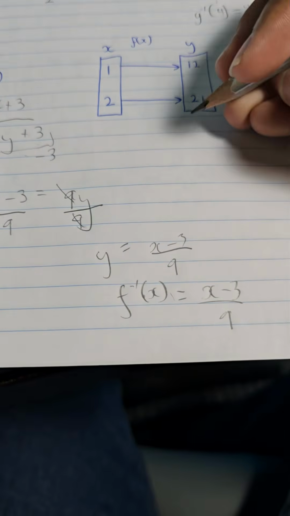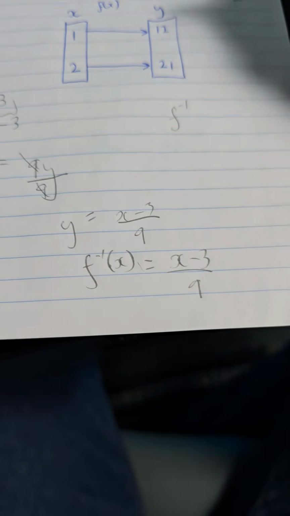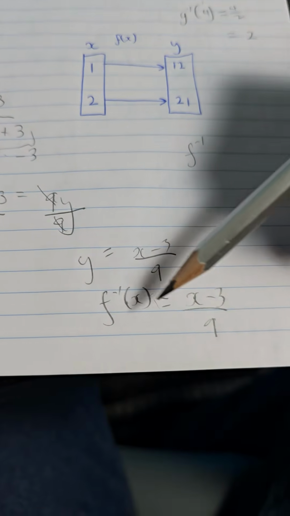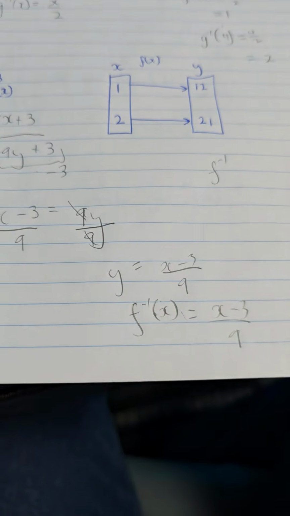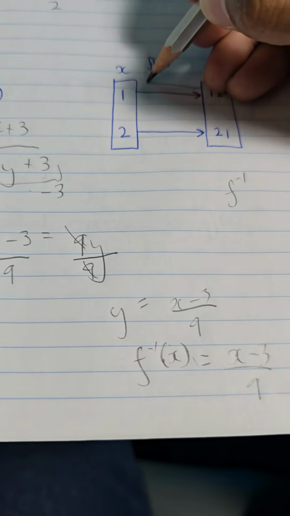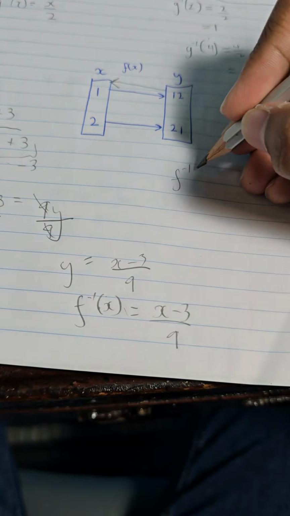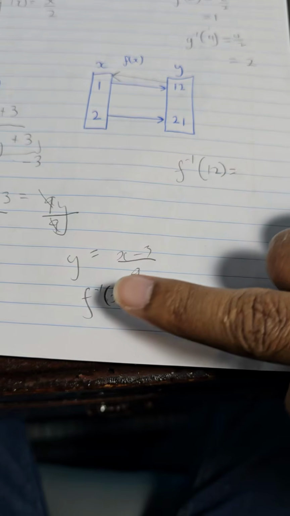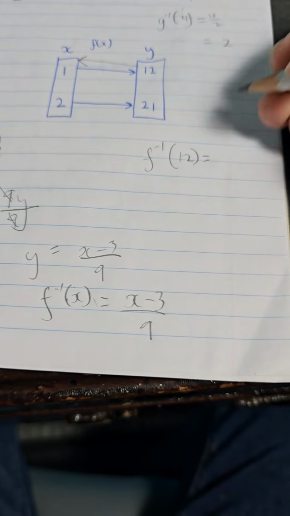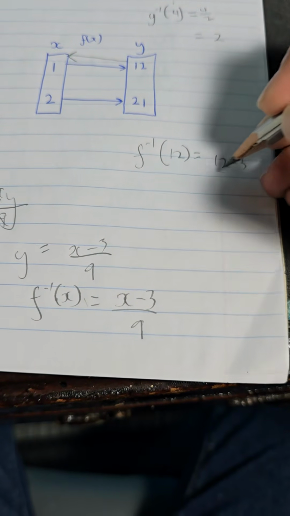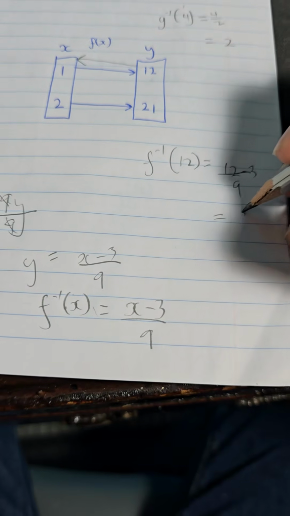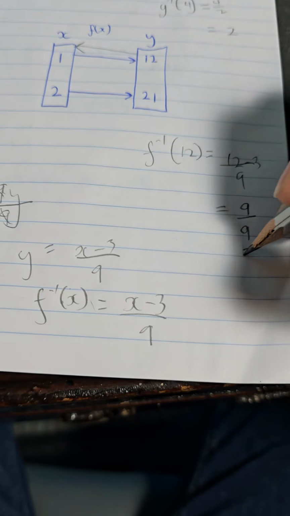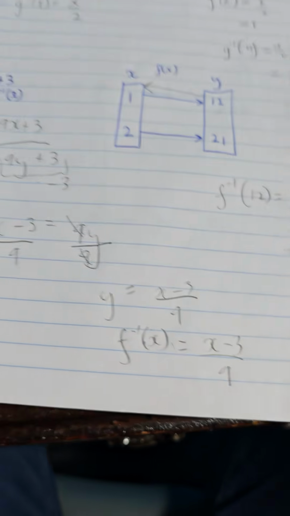So let's give it a go. Question. If I plug 12 into the inverse function, what do you think I'm supposed to get? Well, according to the mapping, I'm supposed to get 1. So let me see if that's true. So I'm plugging in 12 into my inverse function. So if I'm plugging in 12, then I'm going to replace x with 12. So that's going to be 12 minus 3 over 9. 12 minus 3 is 9. What is 9 over 9? 9 over 9 is 1. Watch. We got back 1.